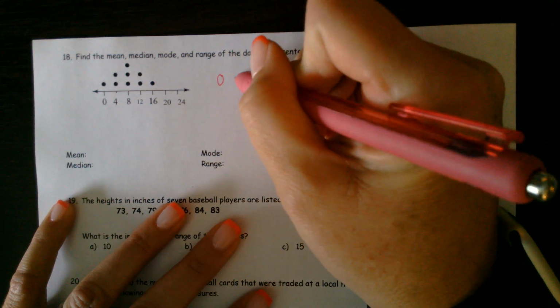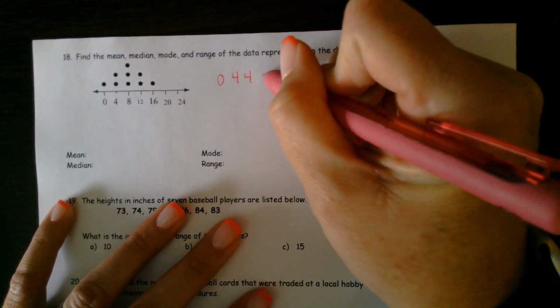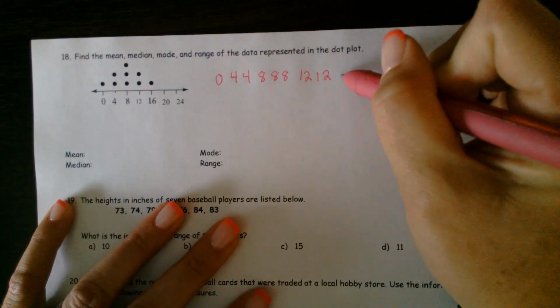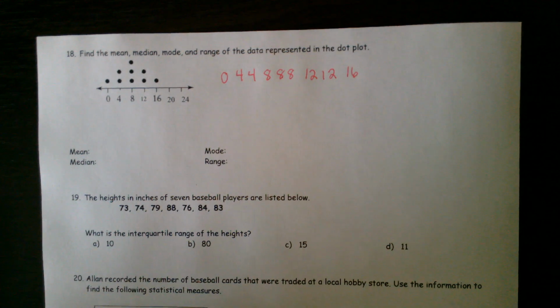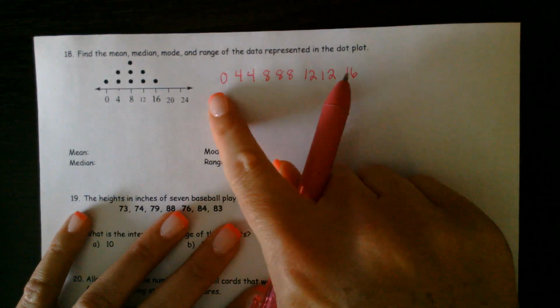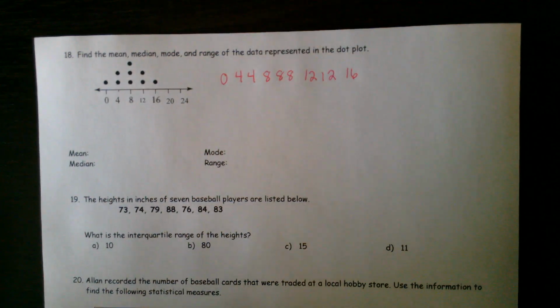I have 1 0. I have 2 4s. I have 3 8s. I have 2 12s. And I have 1 16. You don't have to do that. But to do the mean, you pretty much have to do that. And I like to use it to find the middle because the crossing off doesn't always work for me. But you guys decide how you want to do it.